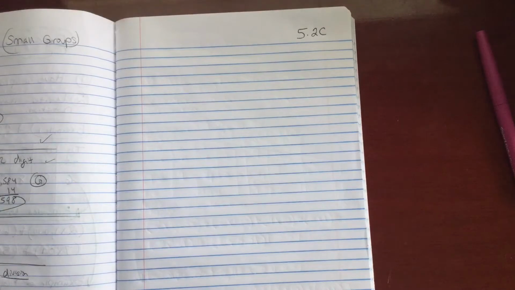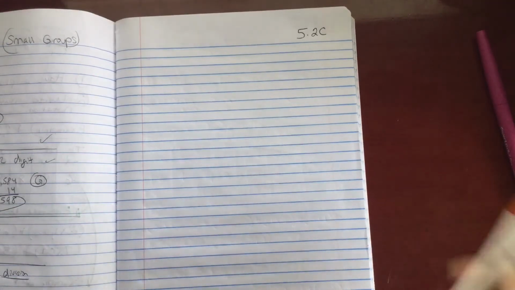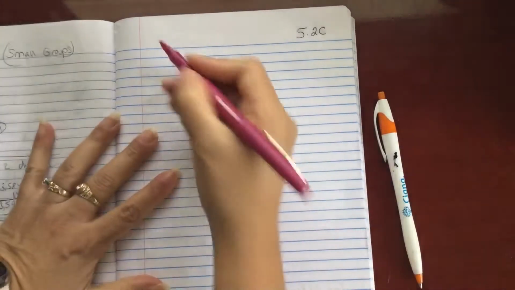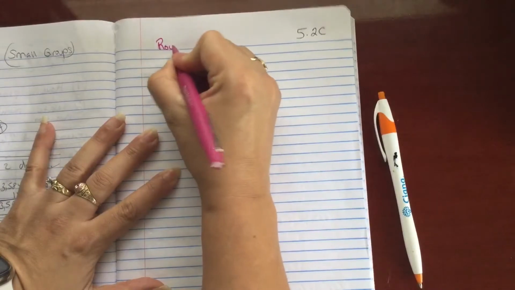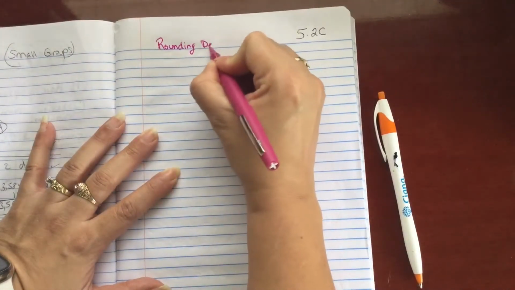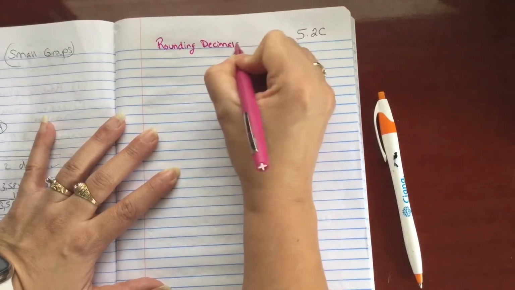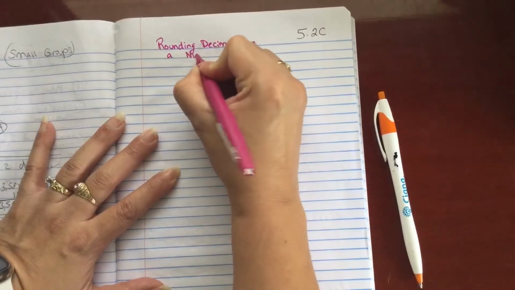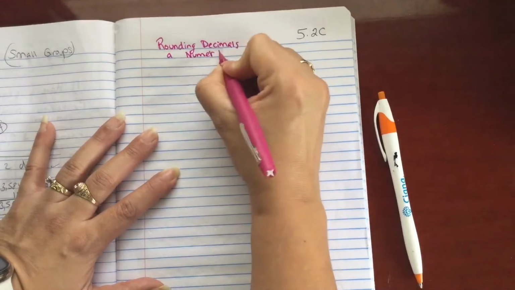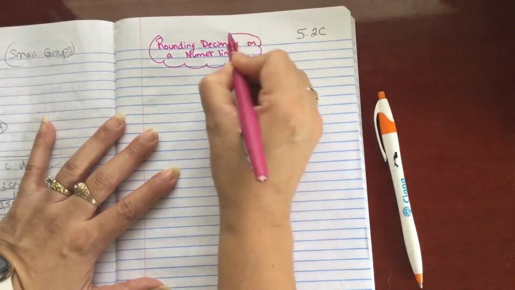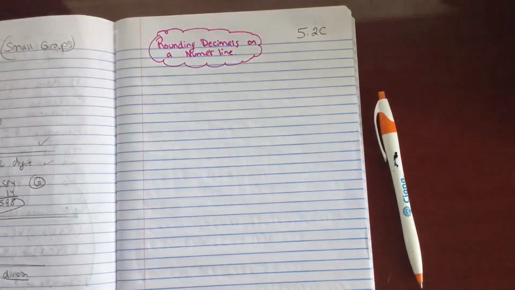Our strategy today will be using the number line to help us round decimals. So let's start off with our title. Our title will be Rounding Decimals on a Number Line. That's the strategy that we're using today, the number line.